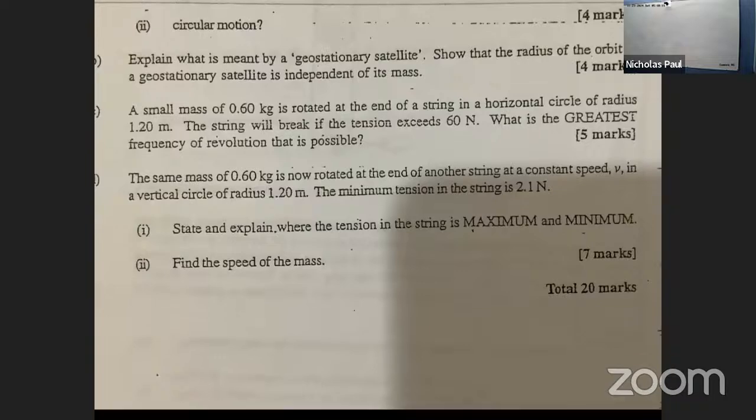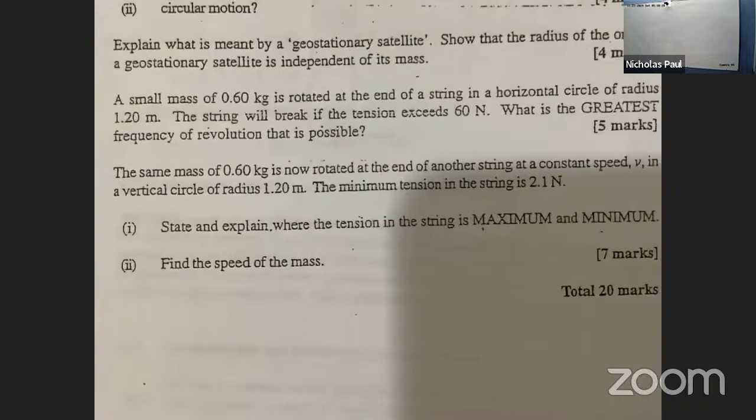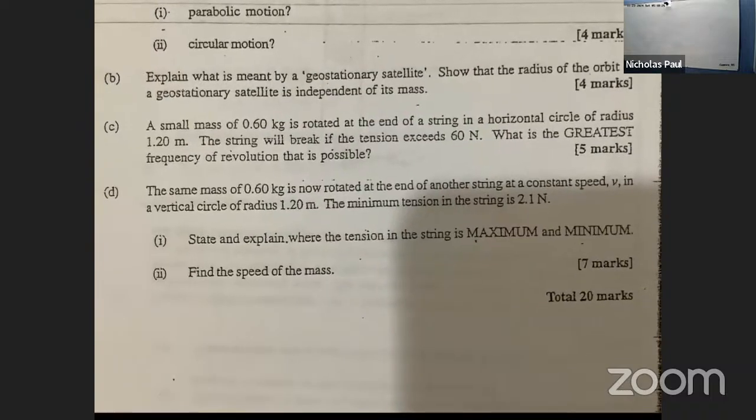Alright, let's try this one here. I don't know the year. It is how old? 2002, 2003. Let's try this one here. Part C and part E.